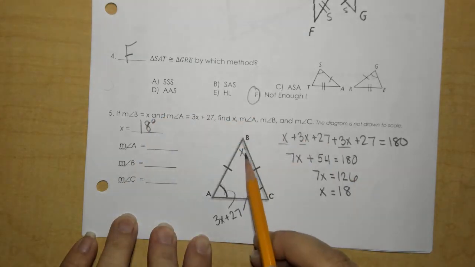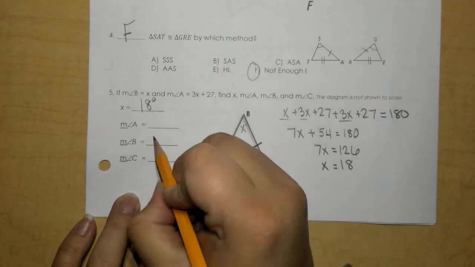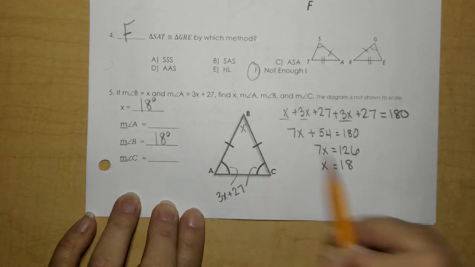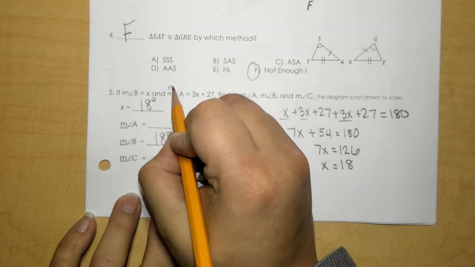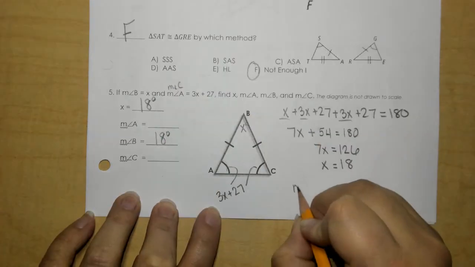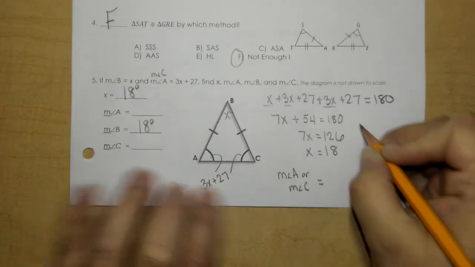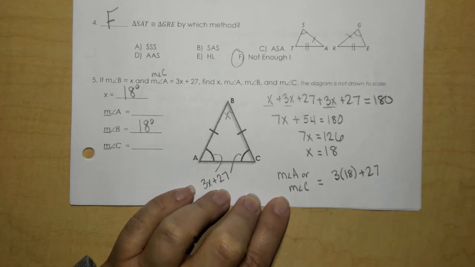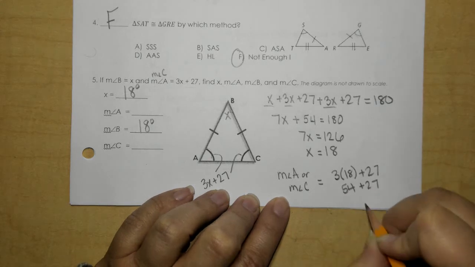We also know that that means the angle right here is 18 degrees. So we know that B is 18. We also can take the 18 and plug it into angle A, which we also know is angle C. So angle A or angle C would be 3 times 18 plus 27. If I multiply, we get 54. Add 27 to that, we get 81.